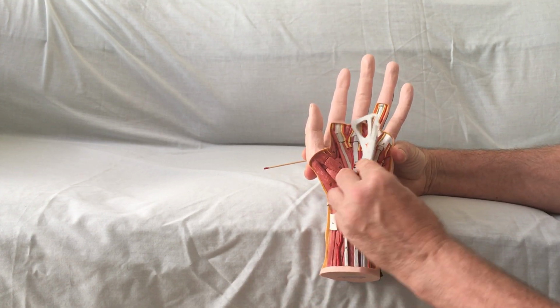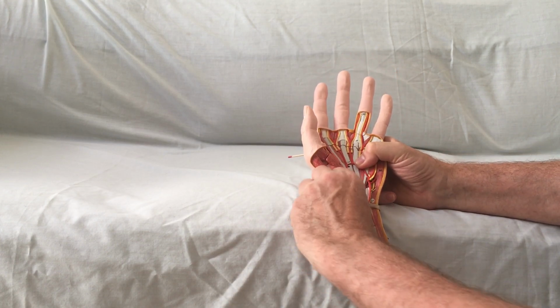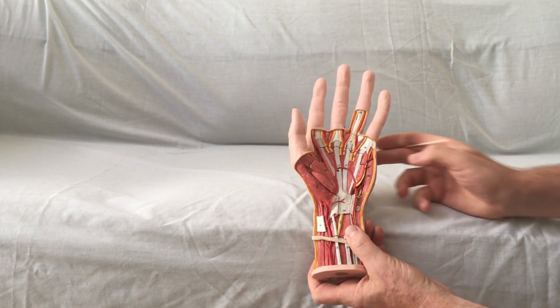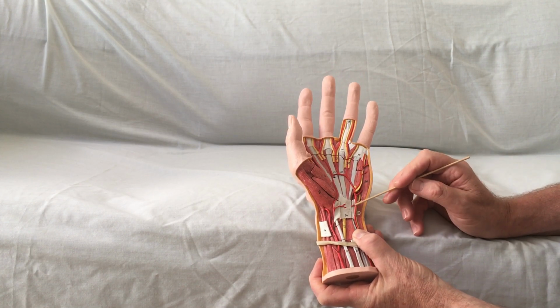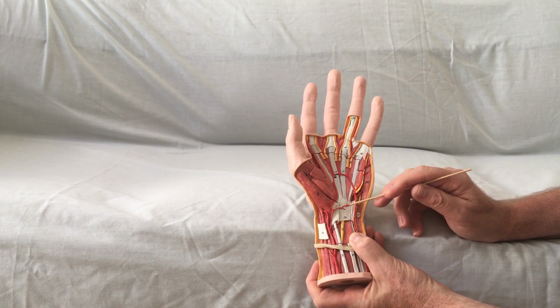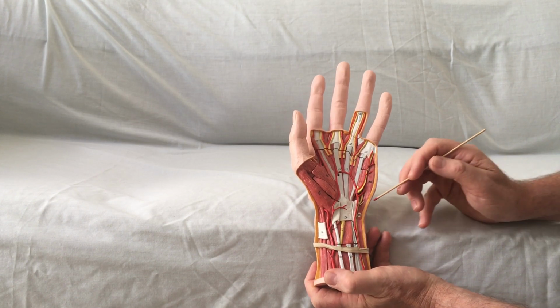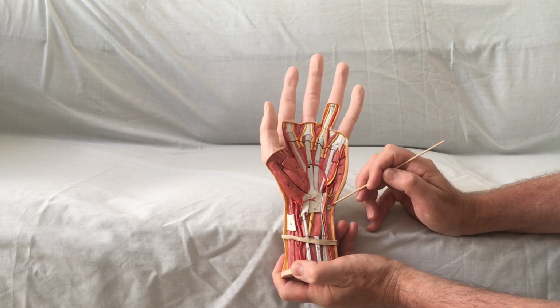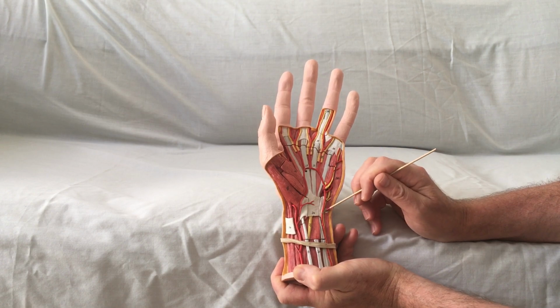Remove this, we can see some of the deeper structures. Okay, so right here, number 24, which would go all the way across, it's just been partially cut, is the transverse carpal ligament, sometimes referred to as the flexor retinaculum. Here we have the 25, which would represent the pisiform bone.